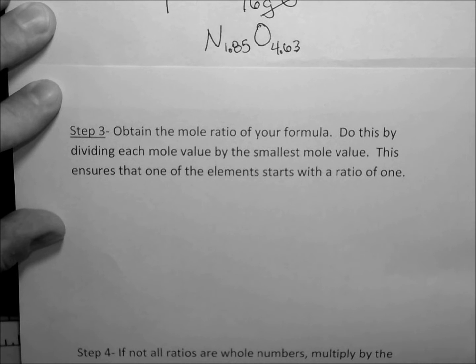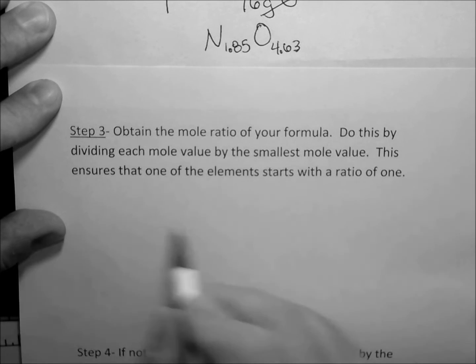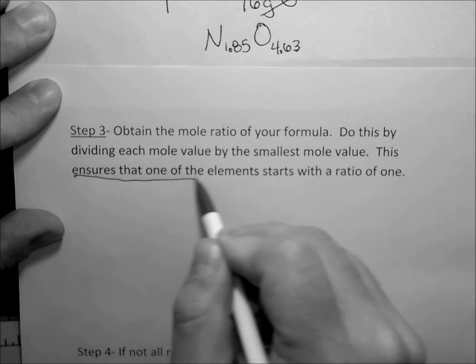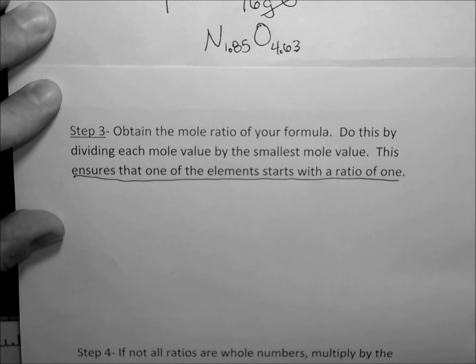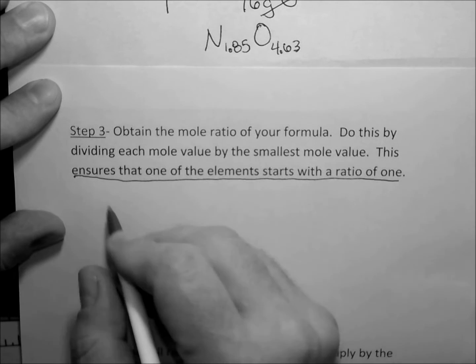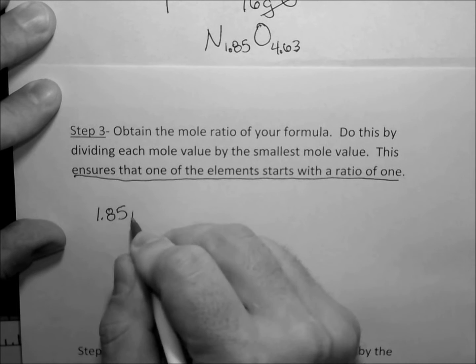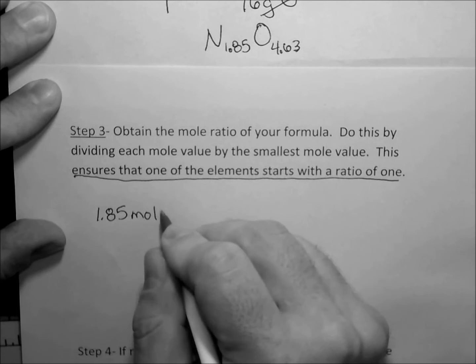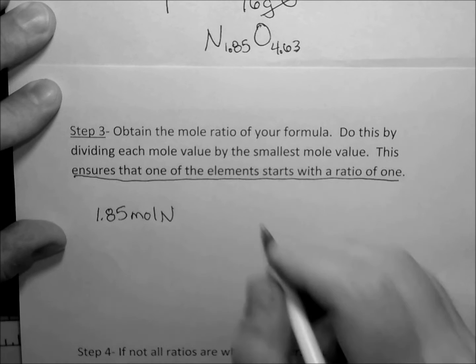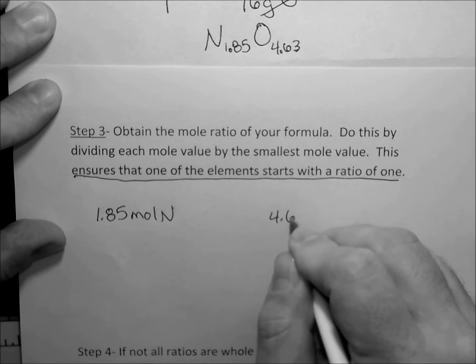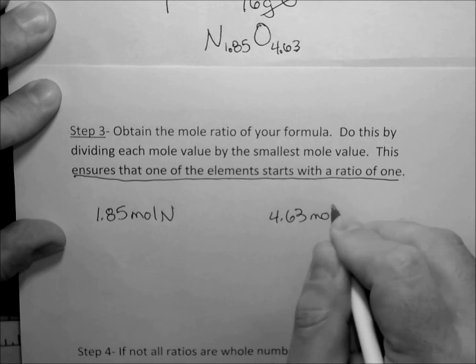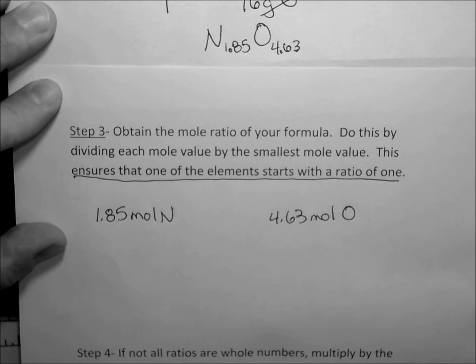This ensures that one of the elements starts with a mole ratio of 1, and we'll at least have one whole number in our compound. So here's what you do. You have 1.85 moles of nitrogen. You have 4.63 moles of oxygen.